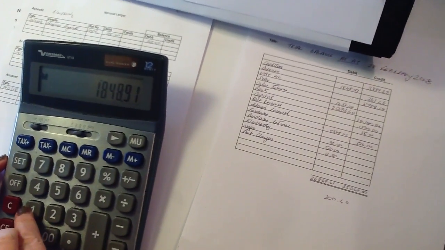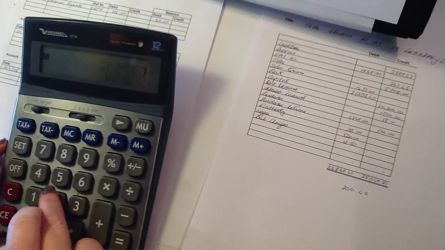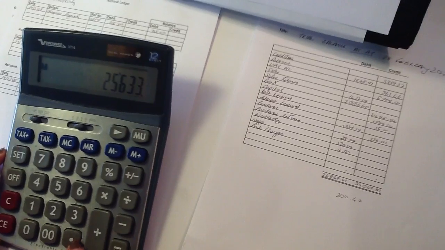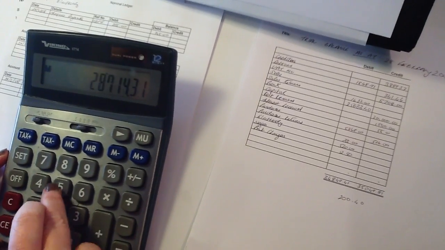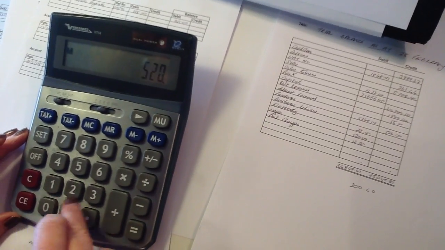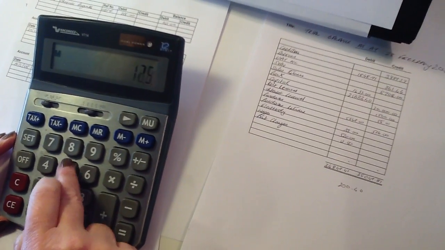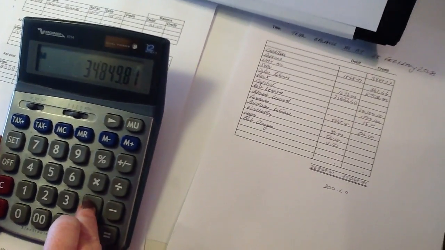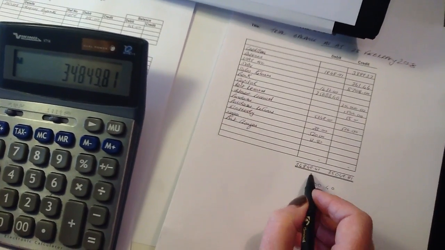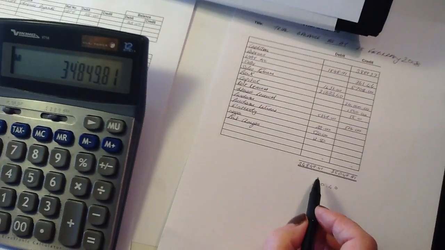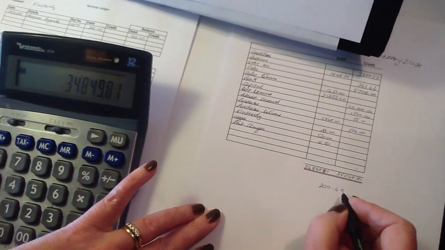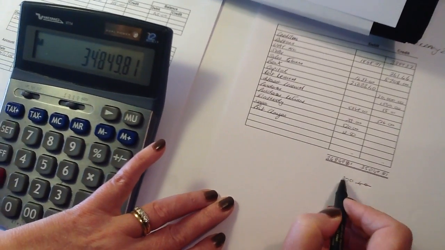1848.91, 1232, second, 25,633, 5348, 255, 520, and 1250. So there's the 40 cents that we were missing, because we now have 81 there. So now we're looking for 200.